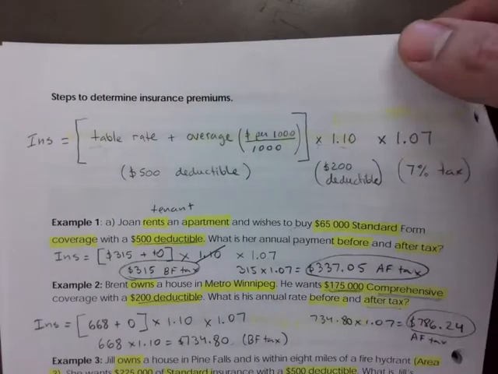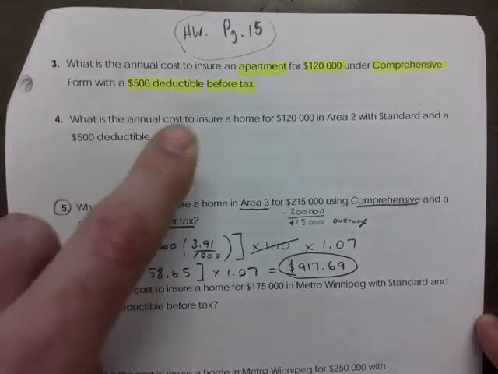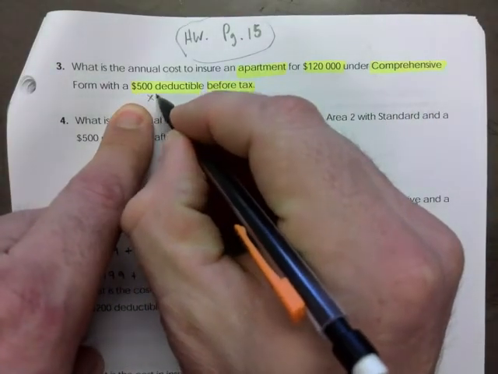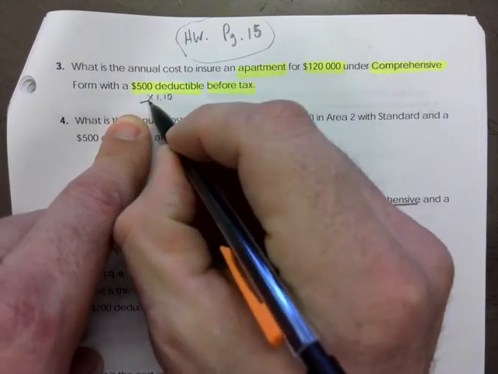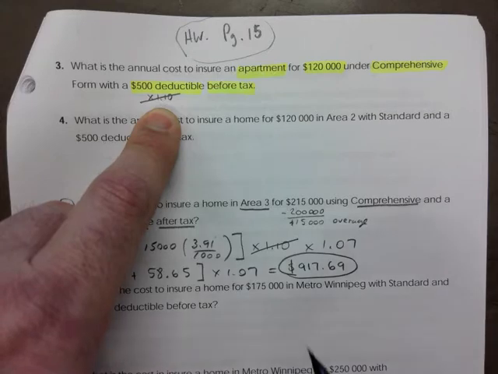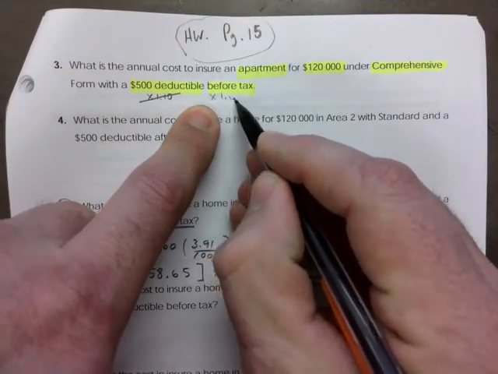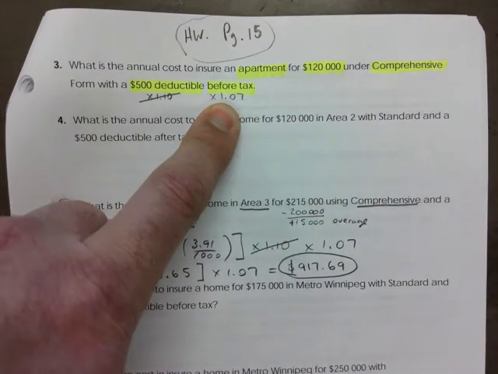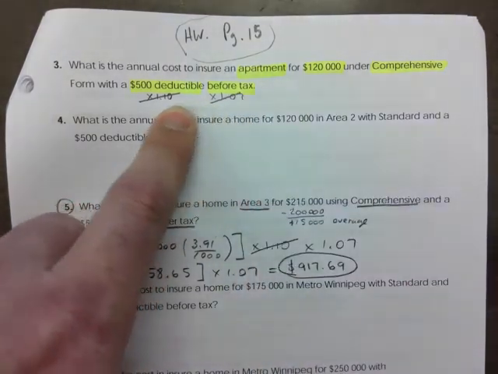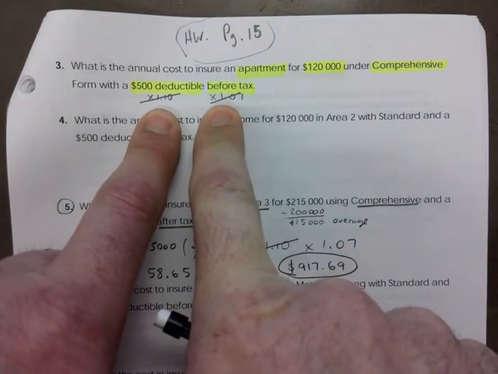Okay, so let's go back to this question now, knowing that I want a $500 deductible, so the times 1.10 is crossed off. We're not going to worry about that on the formula. This is asking before tax, so the times 1.07 part is not applicable, right? We won't use that part. So these two components on that big formula, we're not going to use them.